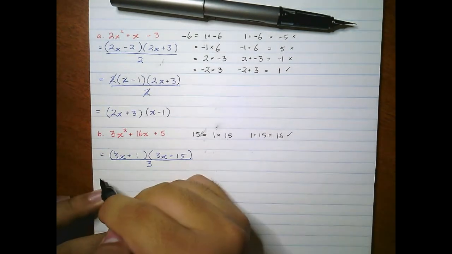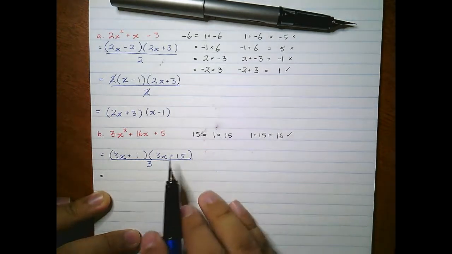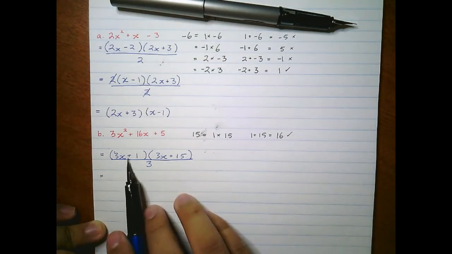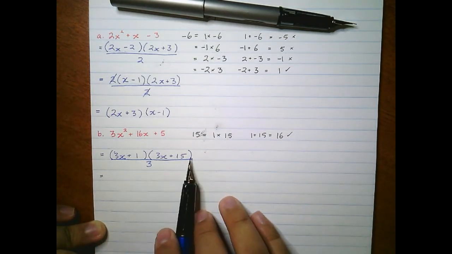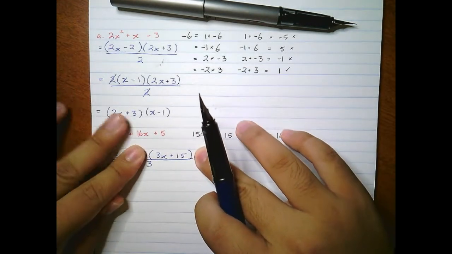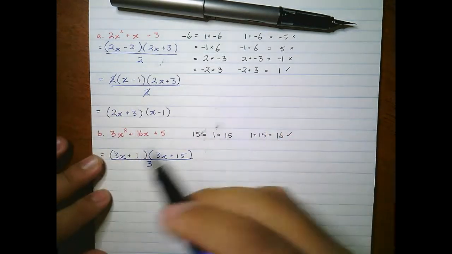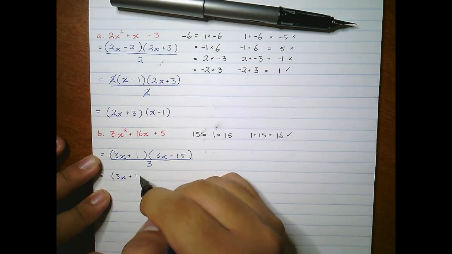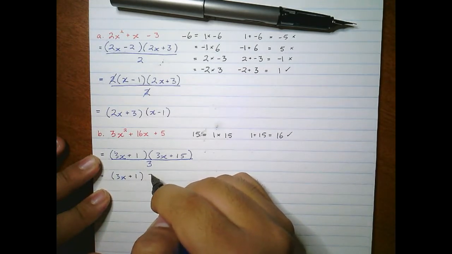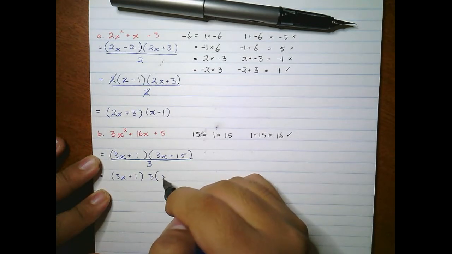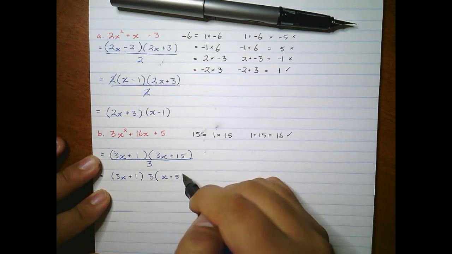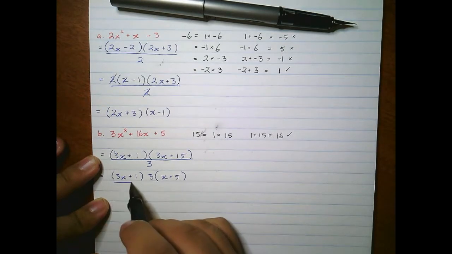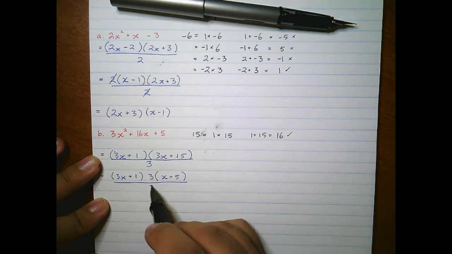Then we factor out any common factors. This has no common factors. 3x plus 15 has a common factor of 3. So this is going to be 3x plus 1, times 3 outside (x plus 5), all divided by 3.